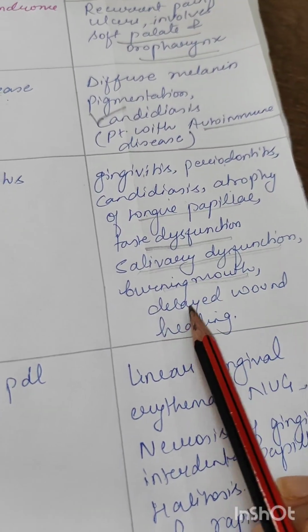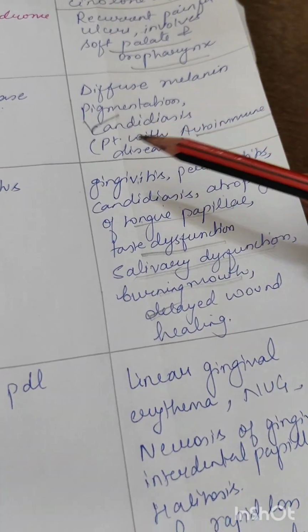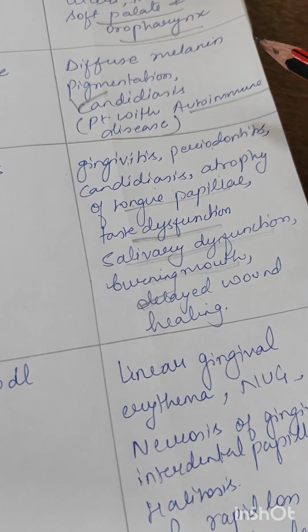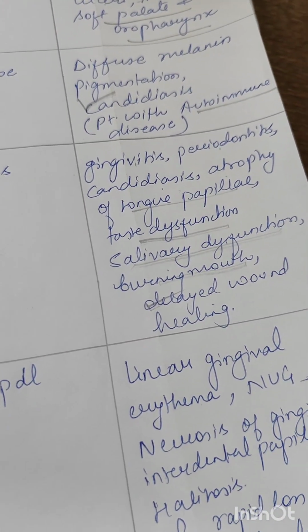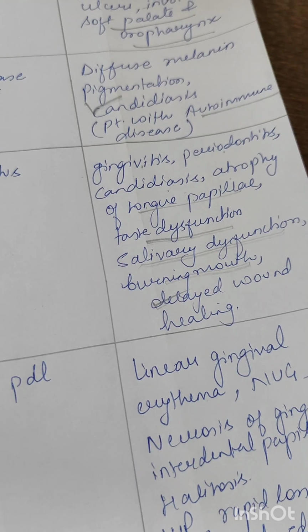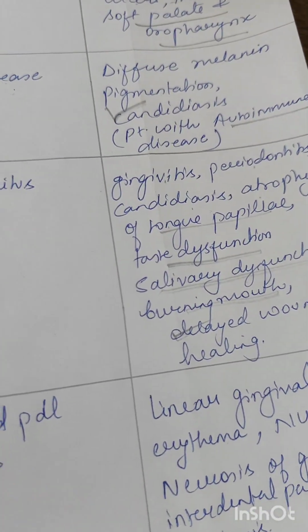Okay. Next is diabetes mellitus, that will have gingivitis, periodontitis, candidiasis, atrophy of the tongue papillae, taste dysfunction, salivary dysfunction, burning mouth, delayed wound healing. As you know, in diabetes mellitus there is delayed wound healing. Again, I am repeating, for diabetes mellitus, what you will see: gingivitis, periodontitis, candidiasis, atrophy of the tongue papillae, taste dysfunction, salivary dysfunction, delayed wound healing, burning mouth.